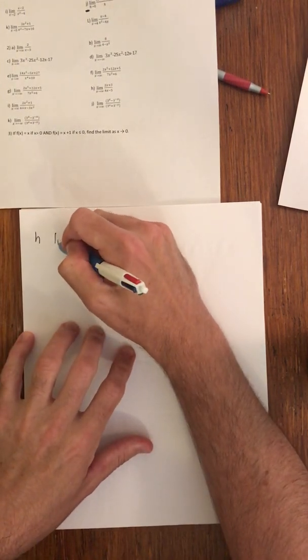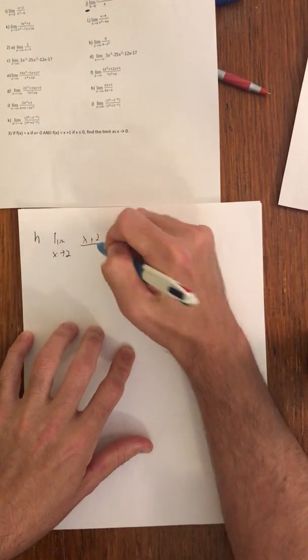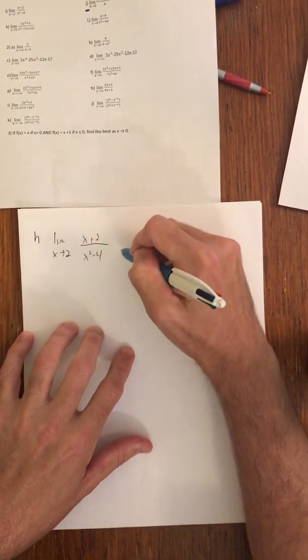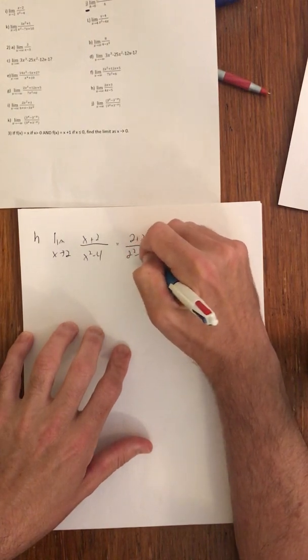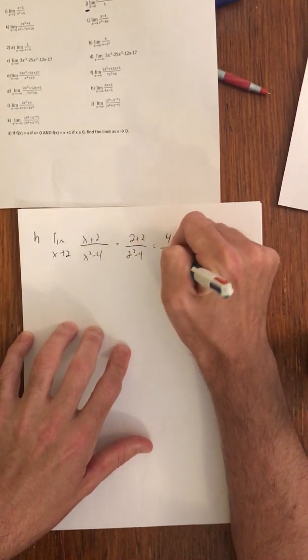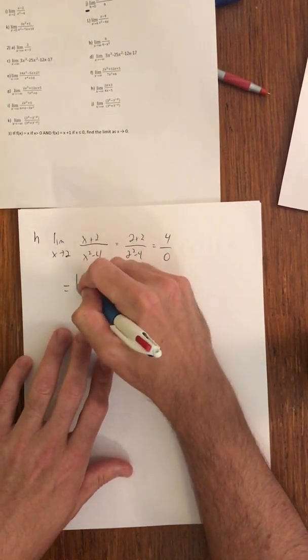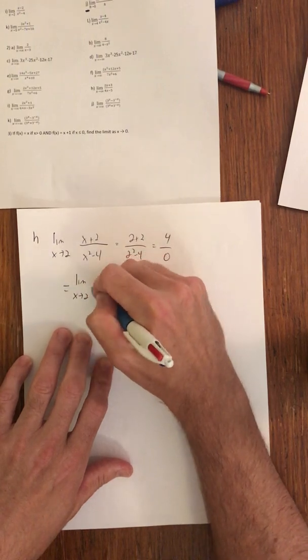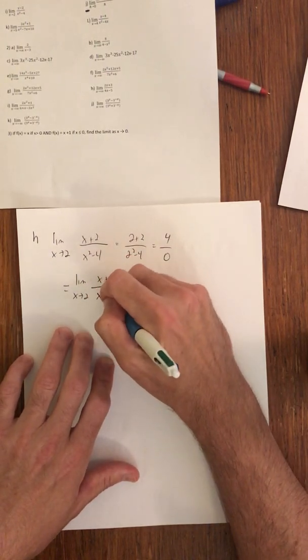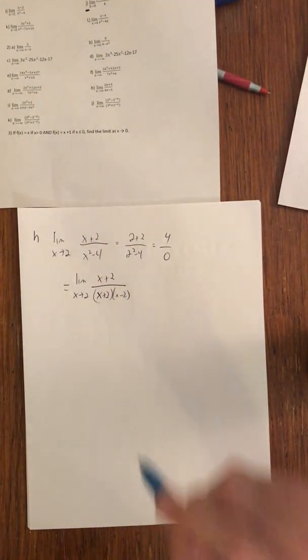So I've got the limit as x approaches 2 of x plus 2 over x squared minus 4. If I throw that in, 2 plus 2 over 2 squared minus 4, I've got 4 over 0, indeterminate form. Got to do something different. So here we go, limit as x approaches 2. This is clearly a factoring type problem. x plus 2, x minus 2, there we go.